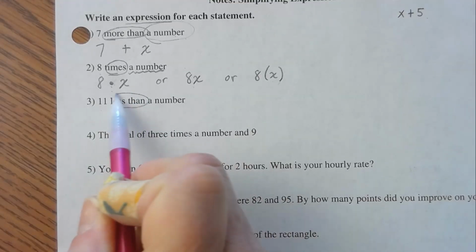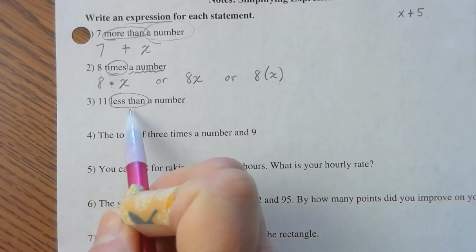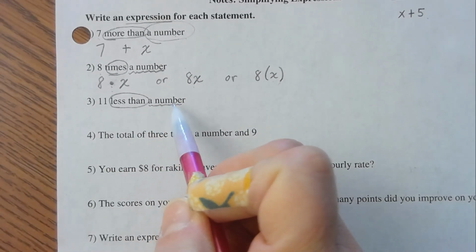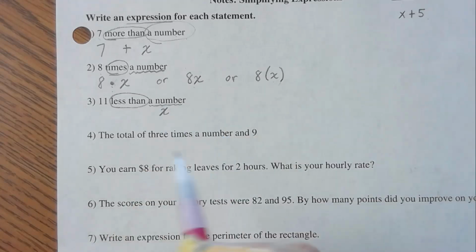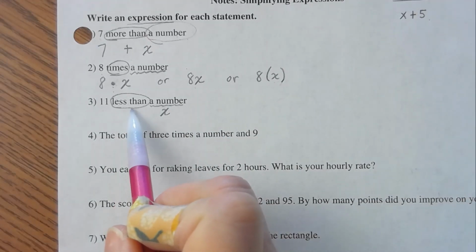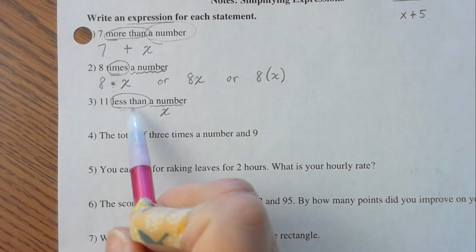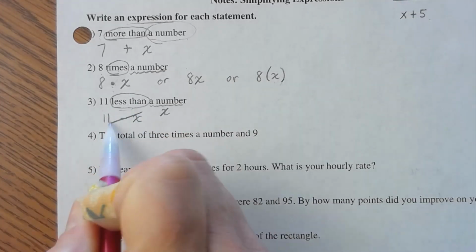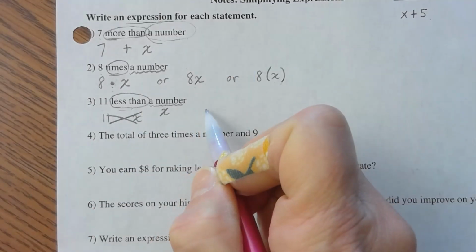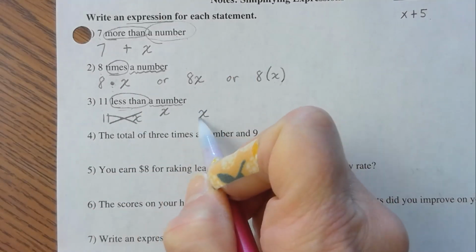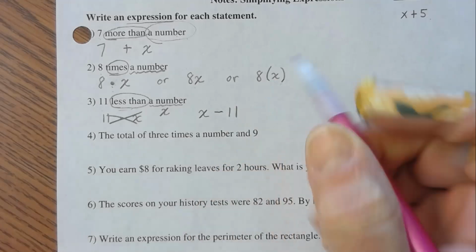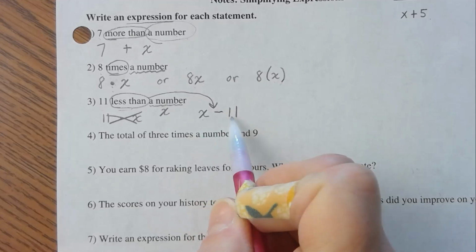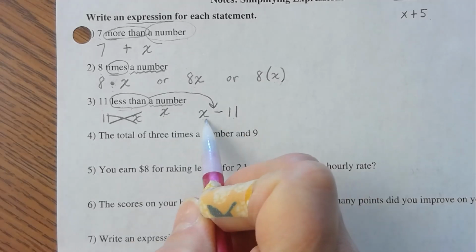The next one, 11 less than a number. All right, less than tells you to subtract. A number is something I don't know, so I'm going to use a variable for that. When you are using the words less than for subtraction, you are not going to write 11 minus x. Instead, you have to change the order, x minus 11. So when you see the words less than, you have to change the order. Put the x first.